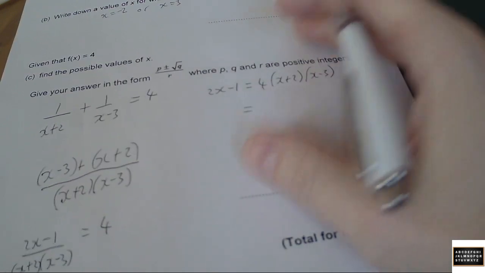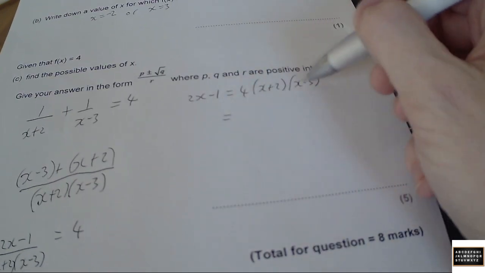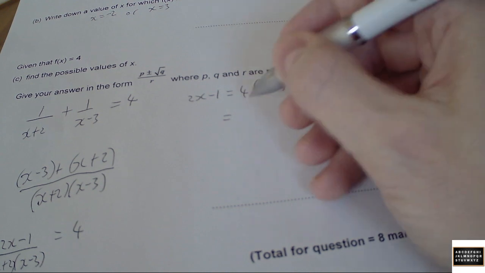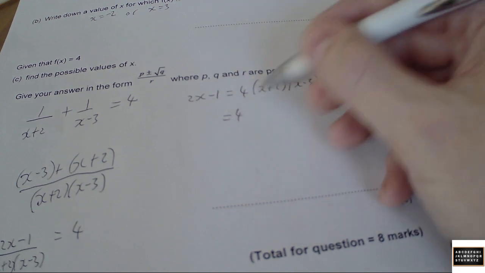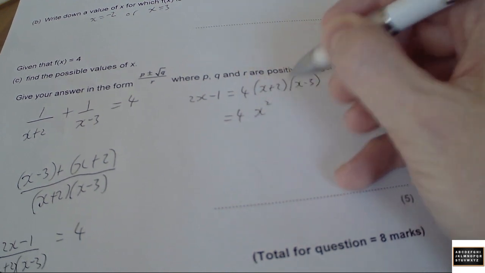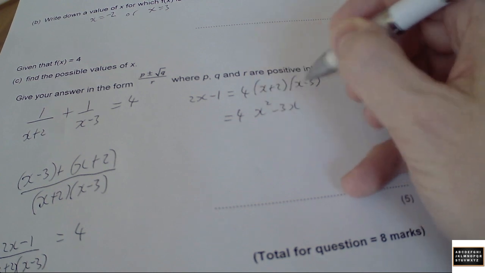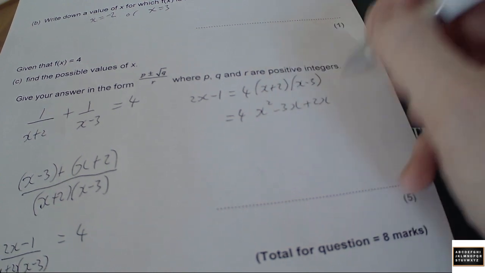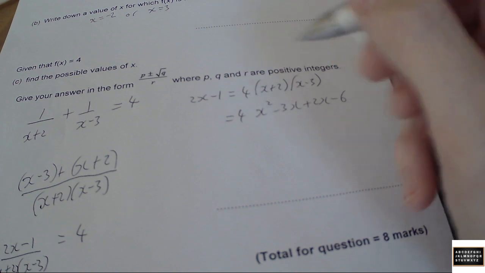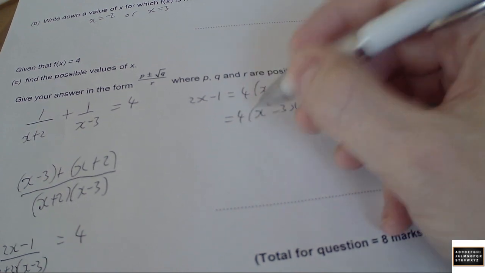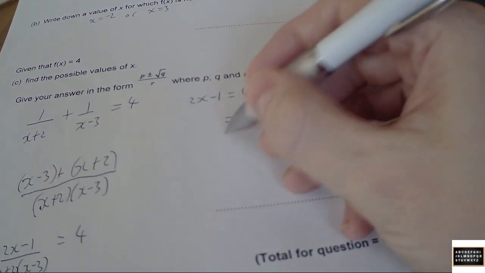And we've got, again, another quadratic that we can multiply out now. So let's just go ahead and do that. So I'm going to have first two terms x squared, outside terms minus 3x, inside terms plus 2x, last two terms minus 6. And that will all be multiplied by 4. And so I'll do that real quick.